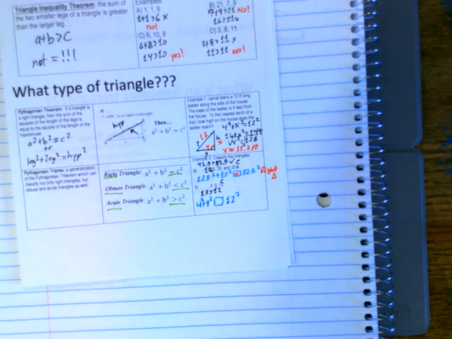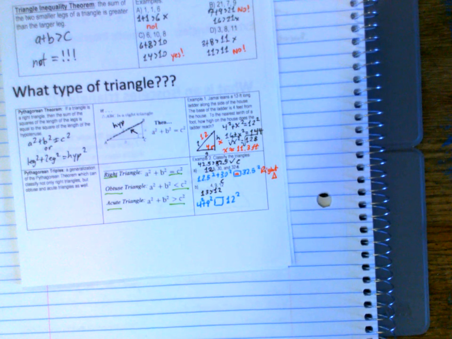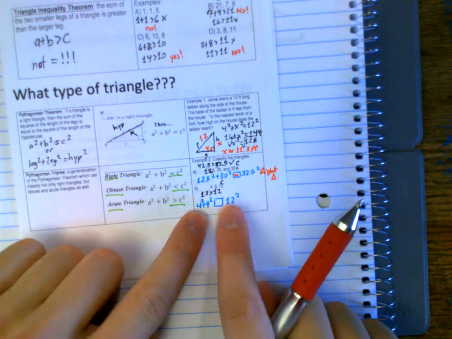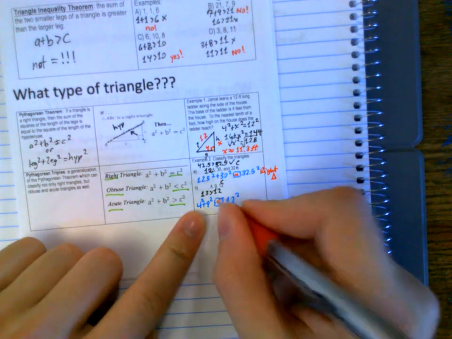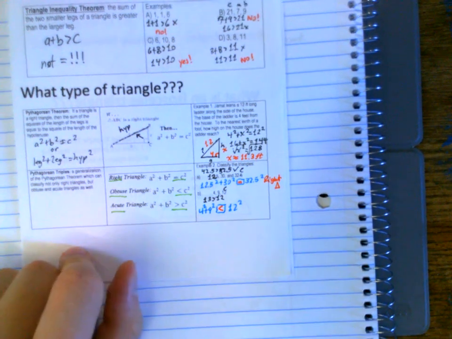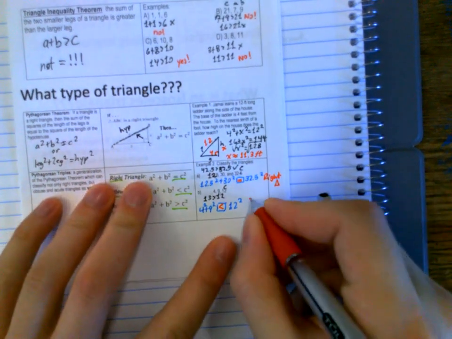What's 4 squared, guys? 16. What's 9 squared? What's 16 plus 81? 97. Okay. And what is 12 squared? 144. So which side is bigger? This side. So it's this way, which means it's which one? Obtuse, acute, or right? Obtuse. This is an obtuse triangle.